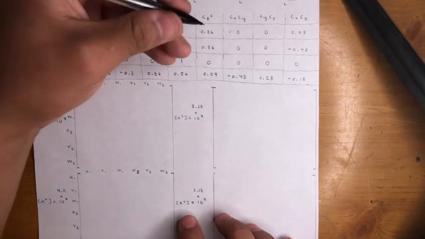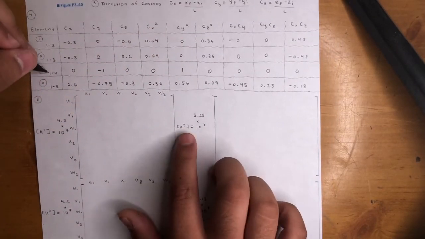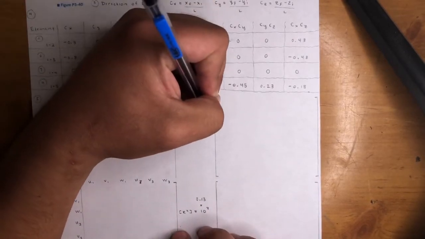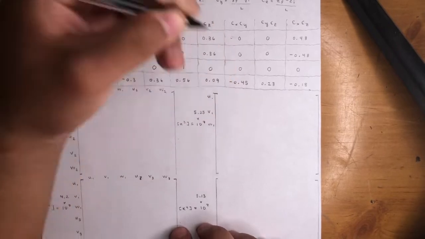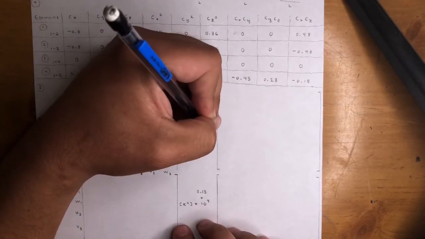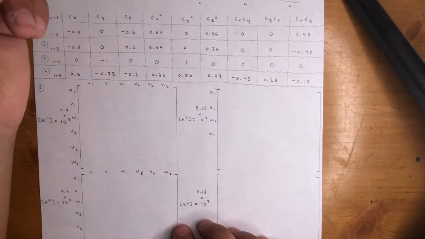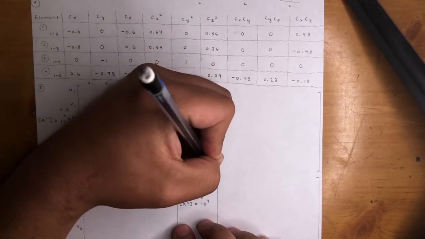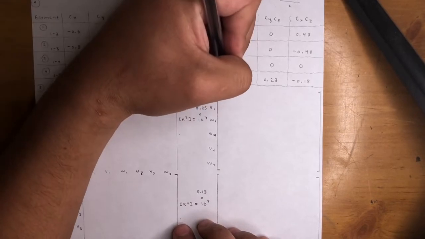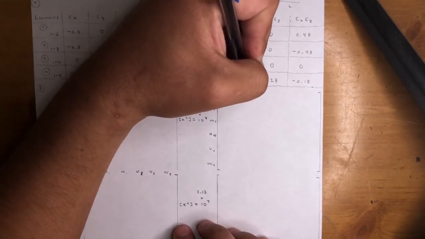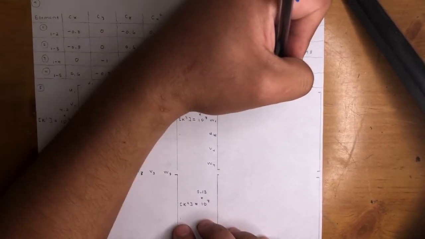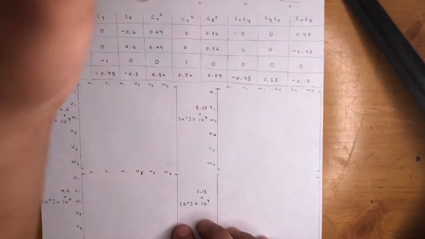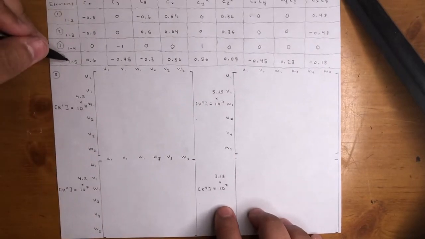Next one, element 3 now is going from nodes 1 to 4. So we go U1, V1, W1, then U4, V4, W4. This one goes U1, V1, W1, U4, V4, W4.